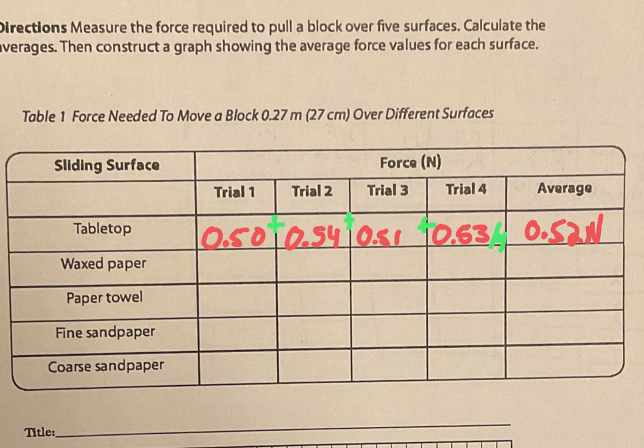All right, on wax paper, it was a little more difficult. Our first force was 0.60. The second one was 0.65. Third and fourth trial were 0.60. All right, so again, add each of these together and divide the total number by 4. And you should have gotten 0.60 newtons.